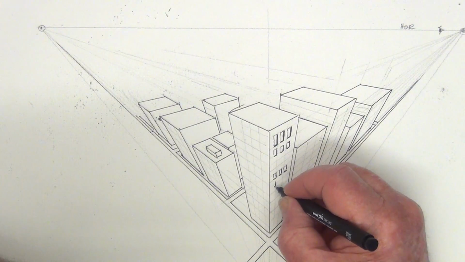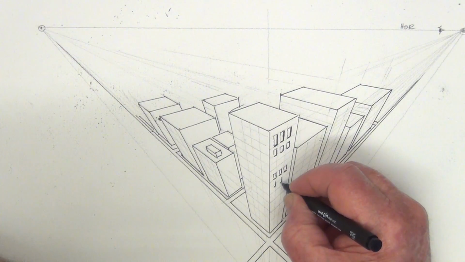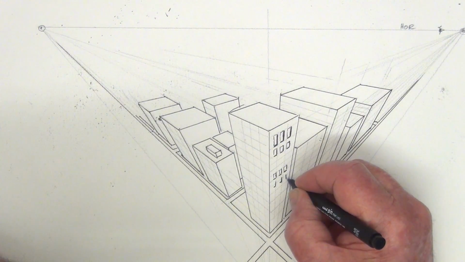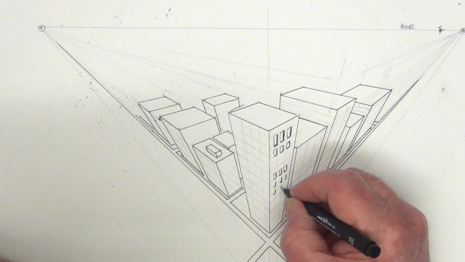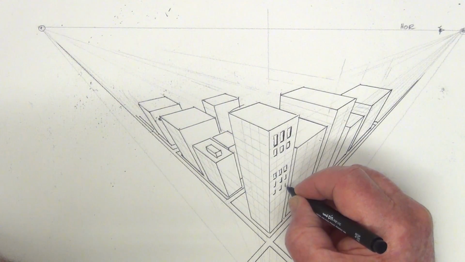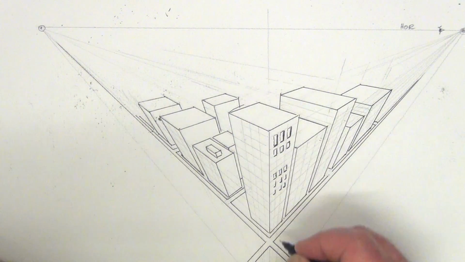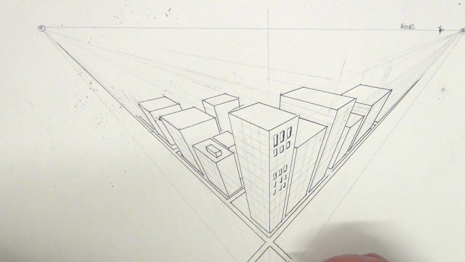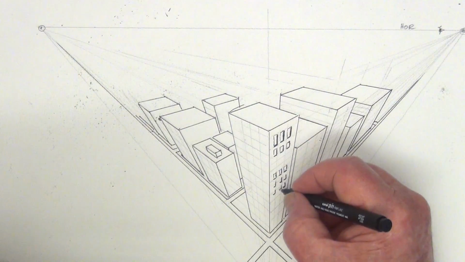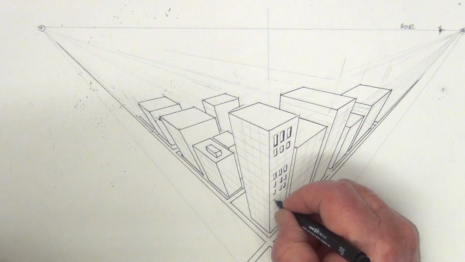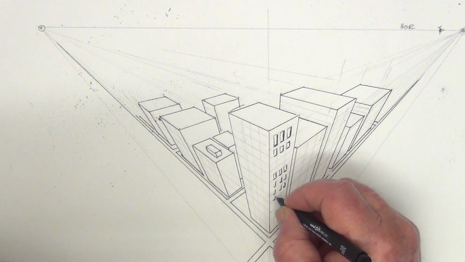All you're going to do is now start doing these little ones, and then your brain tells you that these look the same as those.